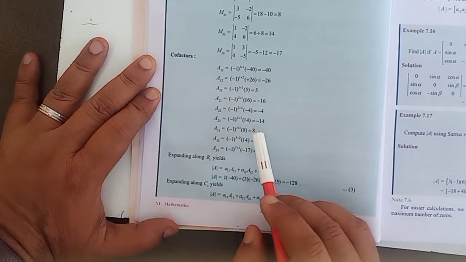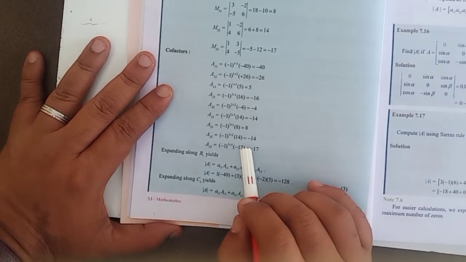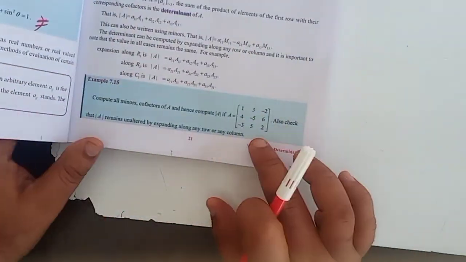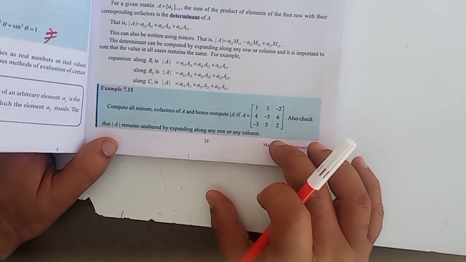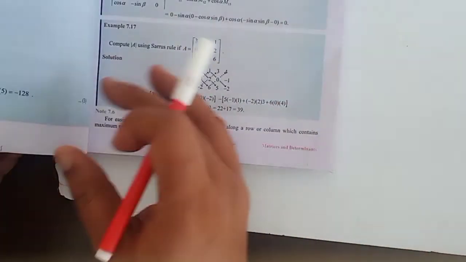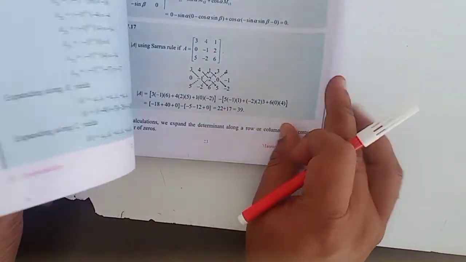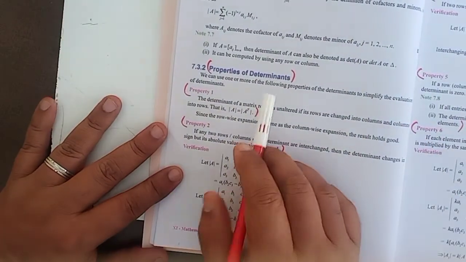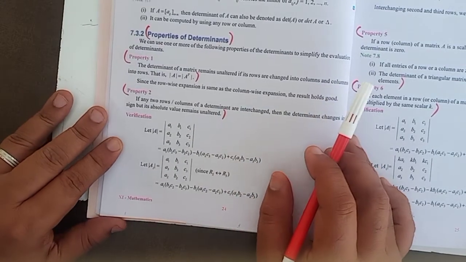Like that, for each and every element we can find the cofactor. So the matrix has 9 elements. Now for all the 9 elements we can find the minors as well as the cofactors. You can refer this example, you can easily understand. Next definition is the properties of determinants. So many properties are there, we can discuss one by one.